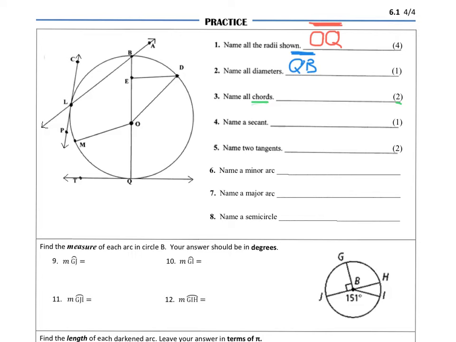So it looks like in this case, we could say L to B. Those endpoints are on the circle. It's a segment. And we could also say, technically, Q to B is also a chord. Even though we listed that one up above for a diameter, it still falls under the definition of chord because the endpoints are on the circle.